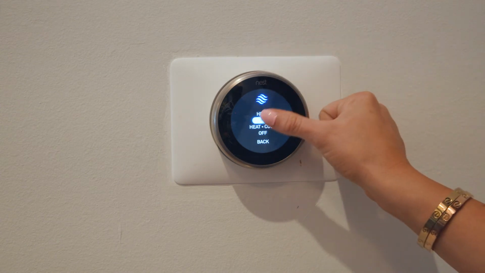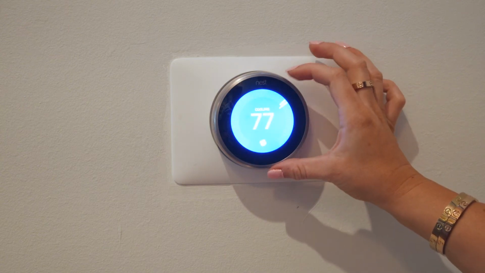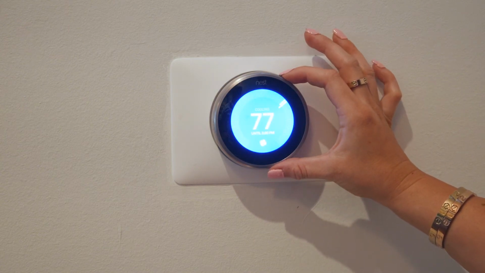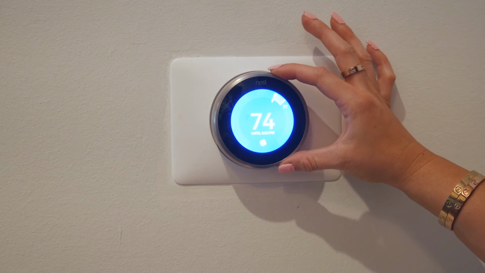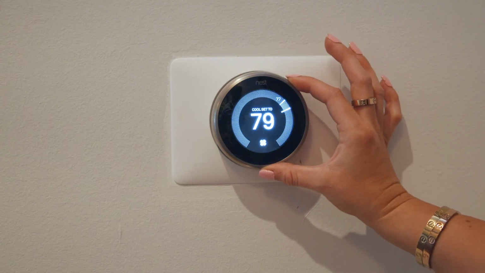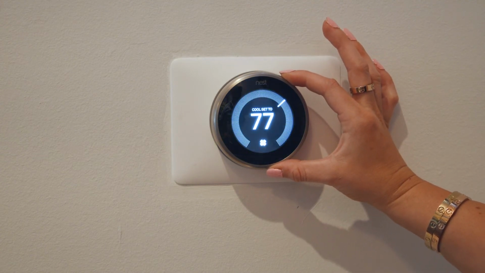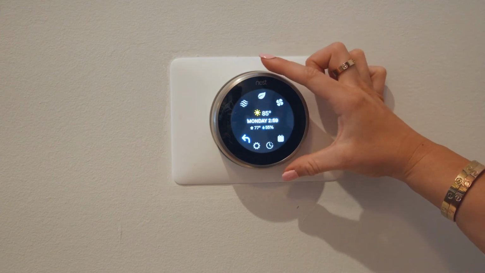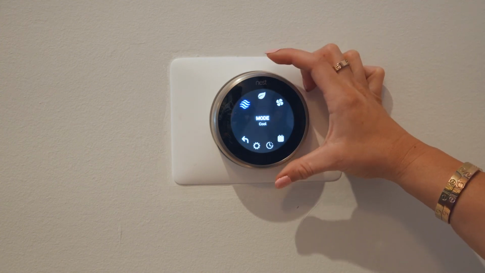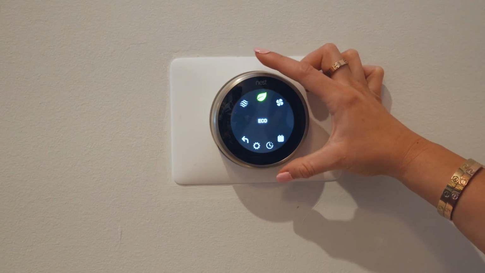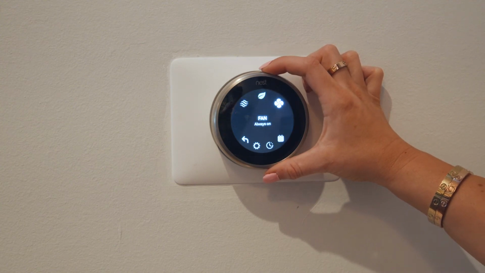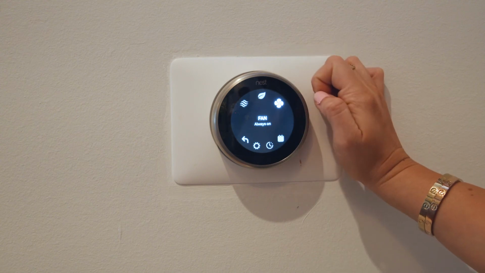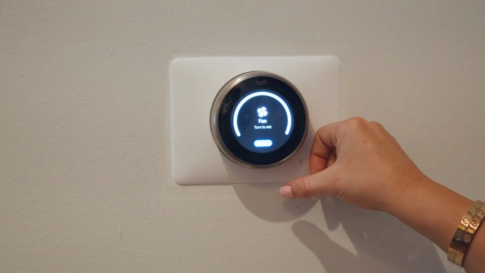You want cool, press. Now you can adjust, we can change the temperature to whatever you would like. You want 77, press. That is mode. If you scroll over, turn the dial to fan, press.